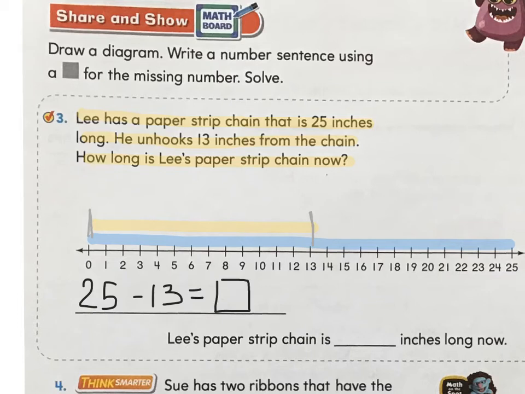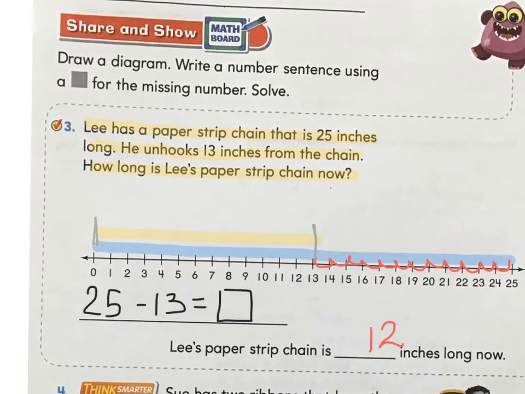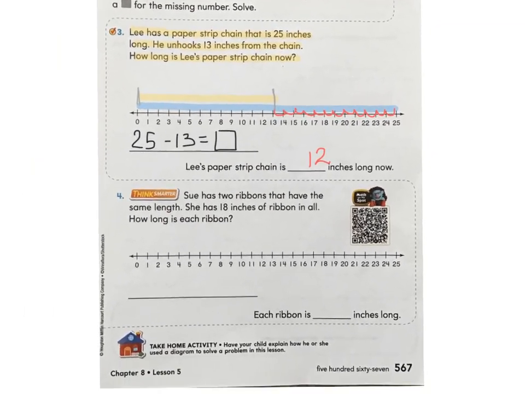And now let's use the count on method to see how much Lee's paper strip chain is now. 1, 2, 3, 4, 5, 6, 7, 8, 9, 10, 11, 12. So Lee's paper strip chain is 12 inches long. All right, let us move to number 4.